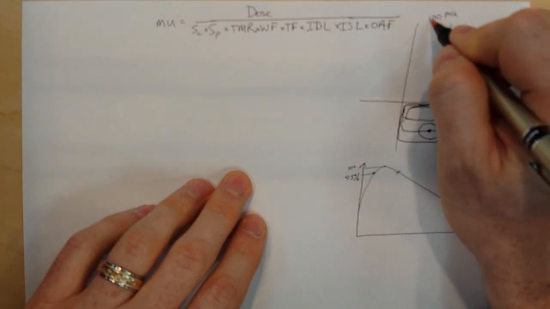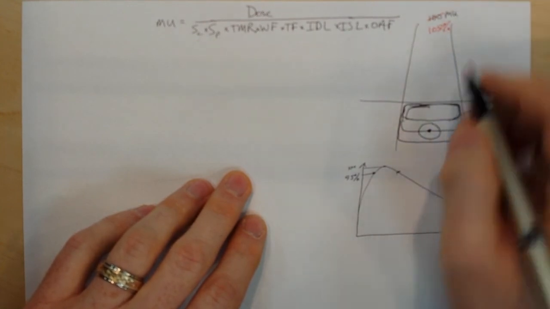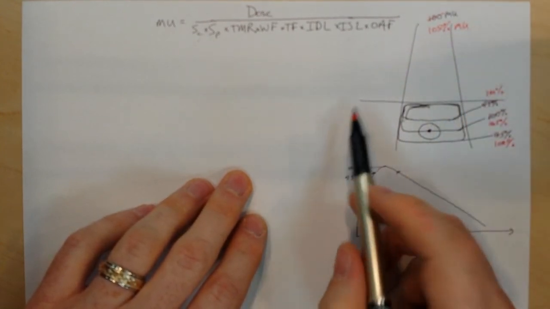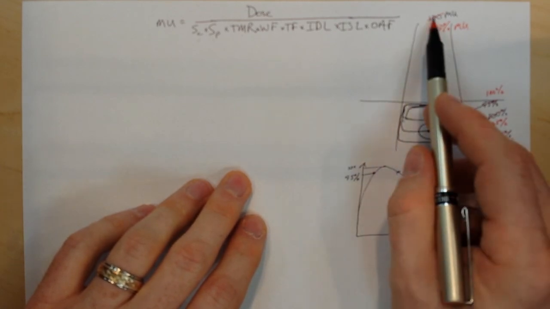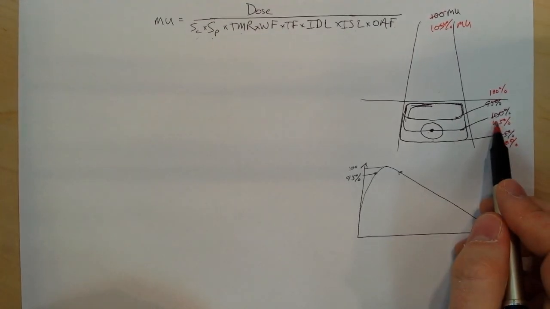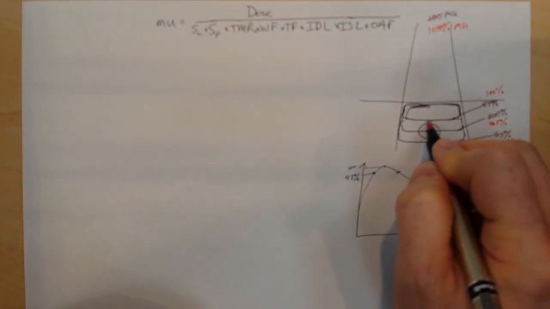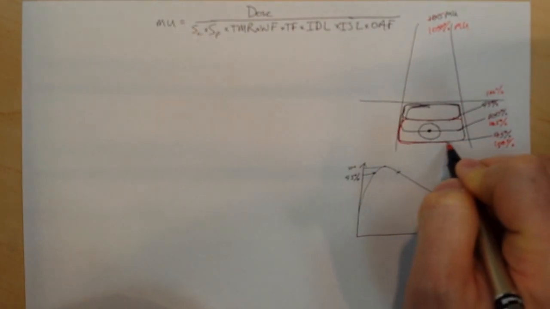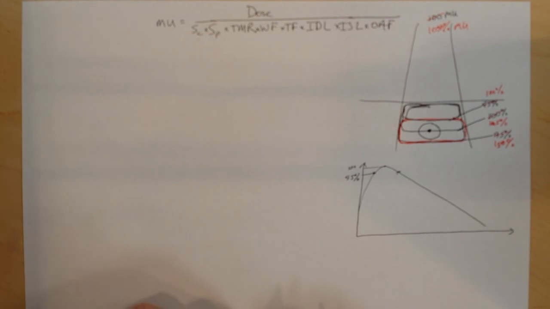So instead of 100 MU, I'm going to give 105 MU, roughly. So I'm just pumping more energy in to give me more dose. Now my 95's turned to 100, 100 turns to 105, 95 turns to 100, and now my 100% prescription line looks like this. And I have treated the tumor to the dose that I want.